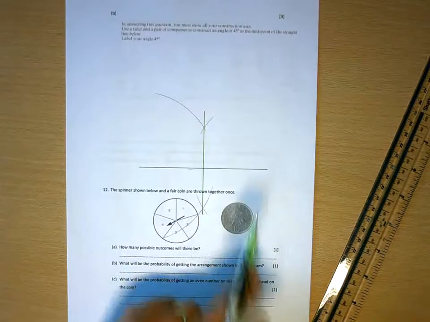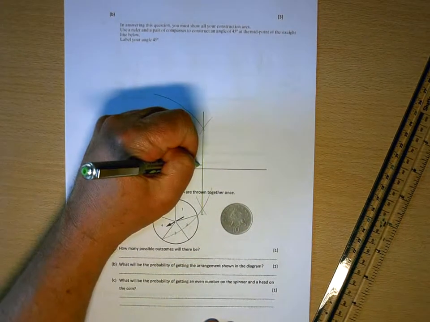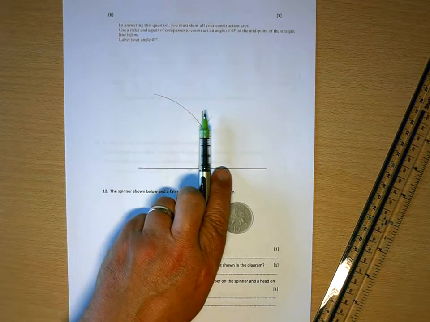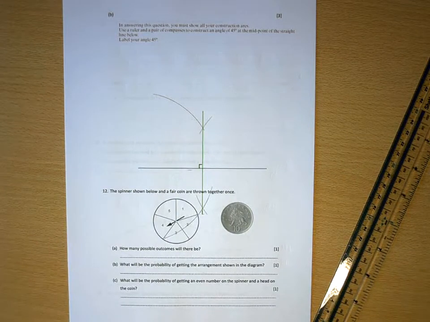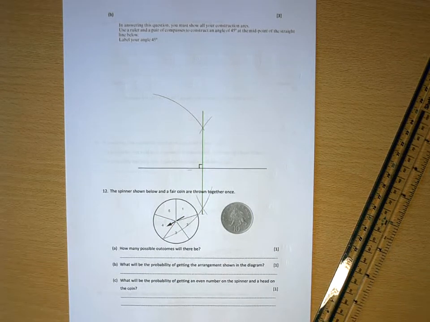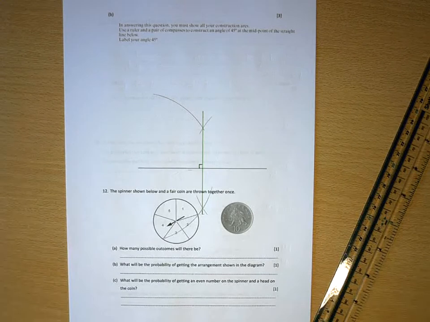not only does that cut the line exactly in half, but it also cuts it exactly at 90 degrees. So that's called a perpendicular bisector. Perpendicular means at right angles to, bisects means cuts in half. So if I know that's 90 degrees, I also know that 45 degrees is half of it.